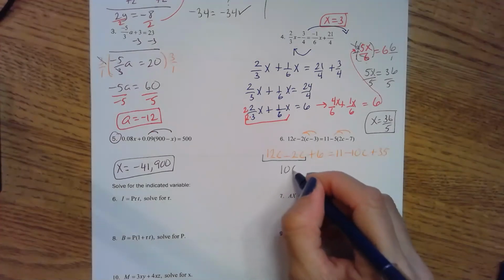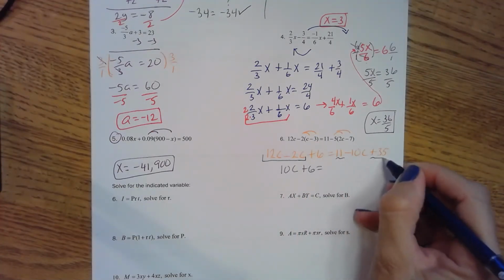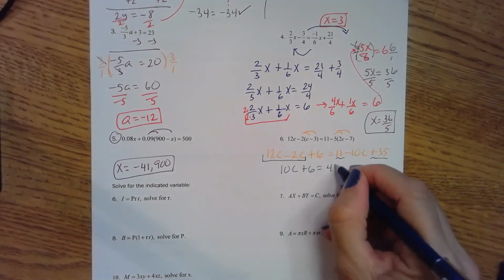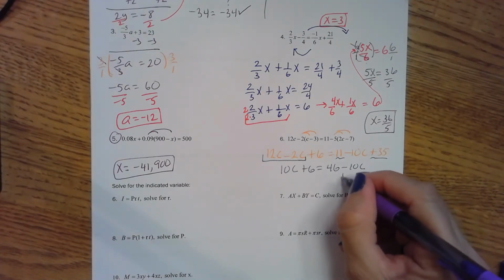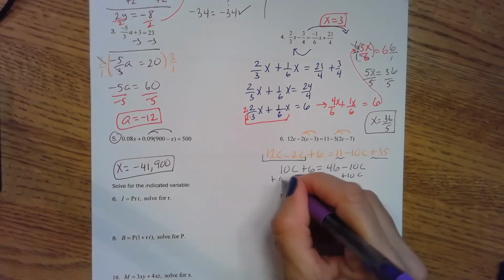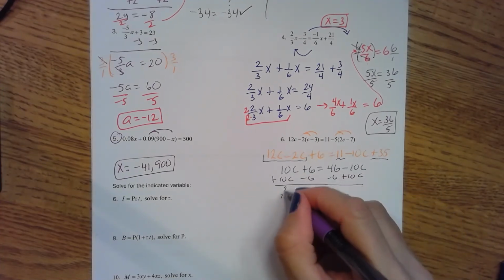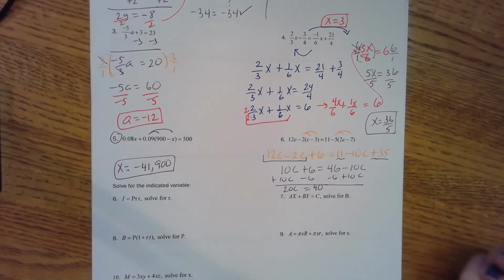So putting those together gives me 10c plus 6 equals. We have these like terms on the same side, so 11 plus 35 is going to give me 46 minus 10c. So then what do we do? We get variables on one side and numbers on the other. So we're going to add 10c and subtract the 6. That gives me 20c equaling 46 minus 6, which is 40.